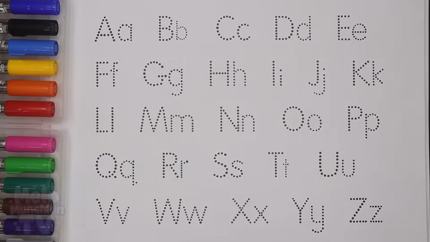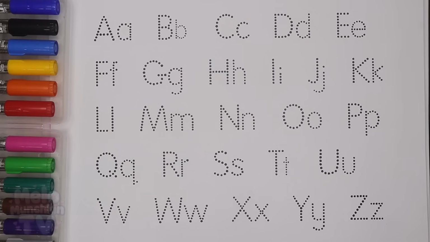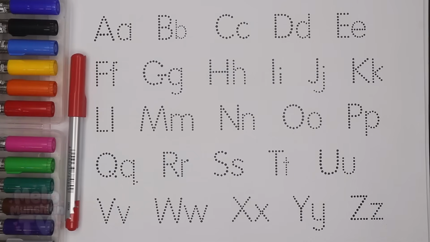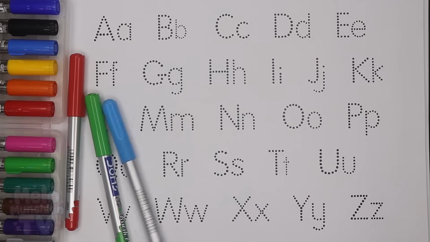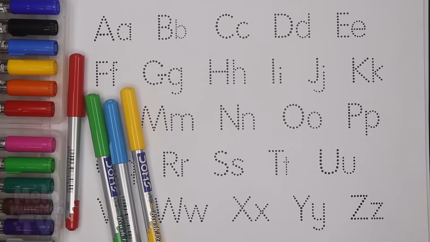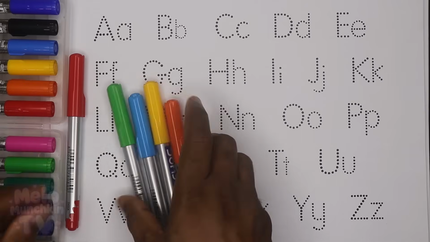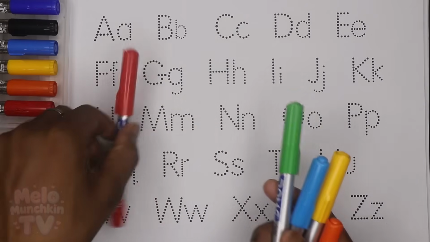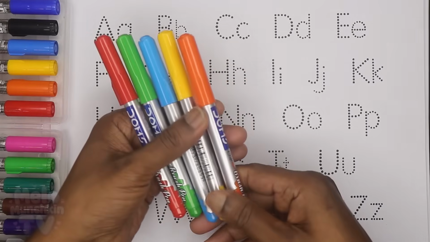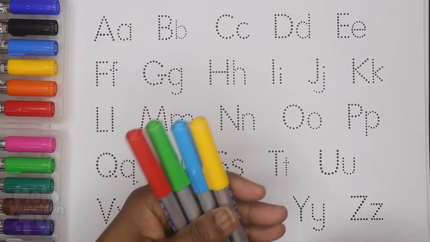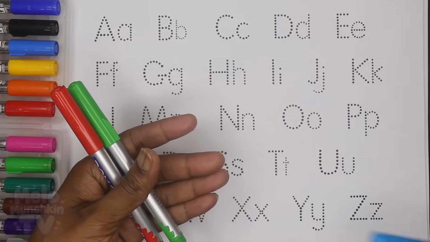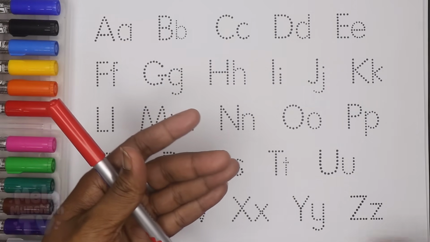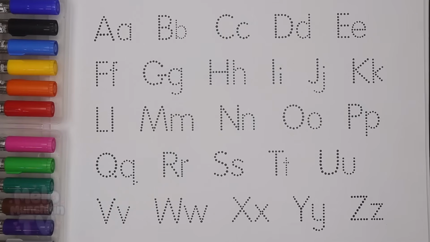Hello kids, so today in this video we are going to learn alphabets from A to Z, both in capital letters and small letters. To write these alphabets I'll choose 5 colors. Let's see what they are: red, green, blue, yellow and orange. I am going to use these 5 colors: orange, yellow, blue, green and red. So let's start with blue color.